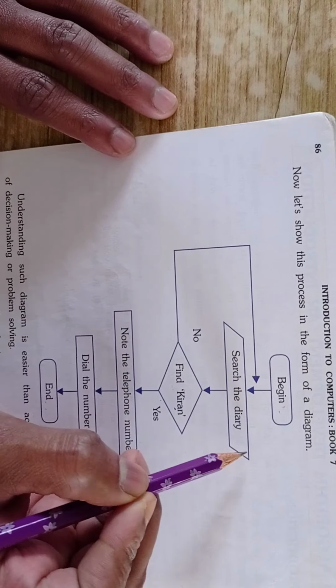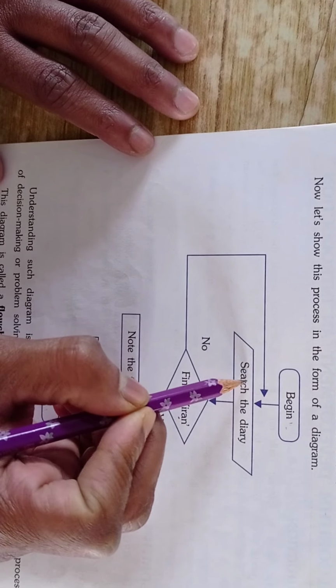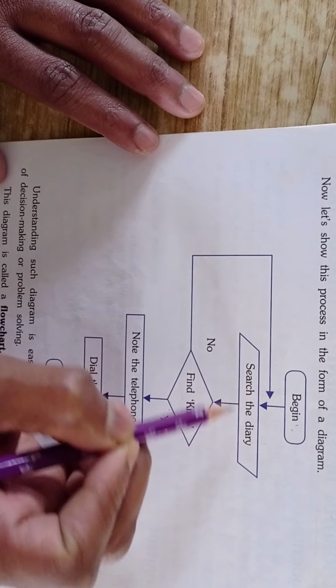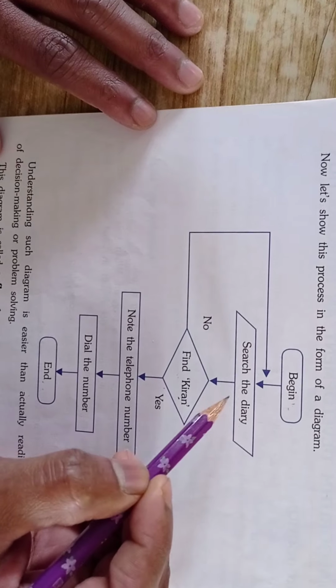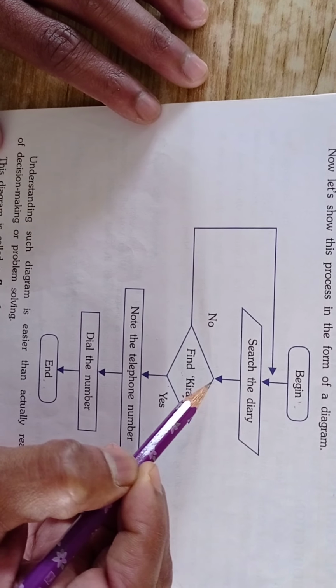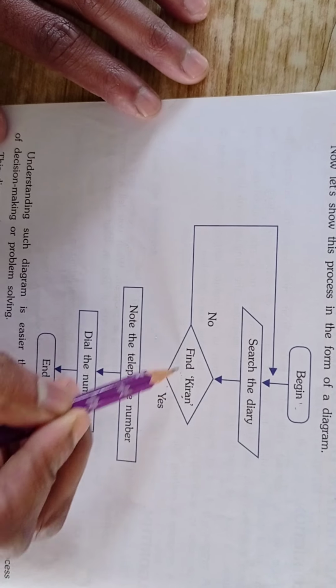Then here in input output we will search the diary. Okay, we have input here something. क्या input किया हमने? तो search the diary. That's why the input output symbol we will use. Then again our flow chart will go down. यहाँ पे flow chart down कर रहा है. Okay, then we will draw a decision symbol here.